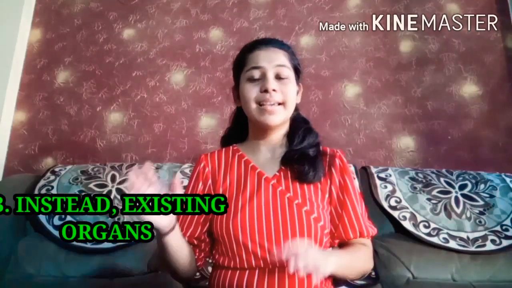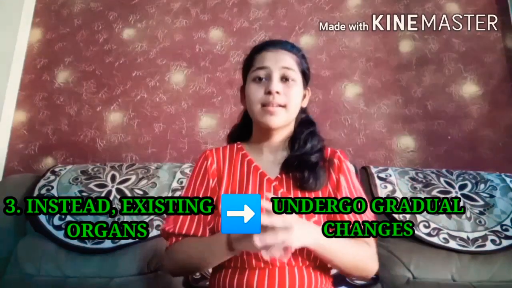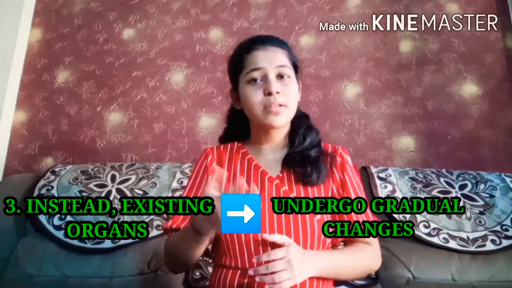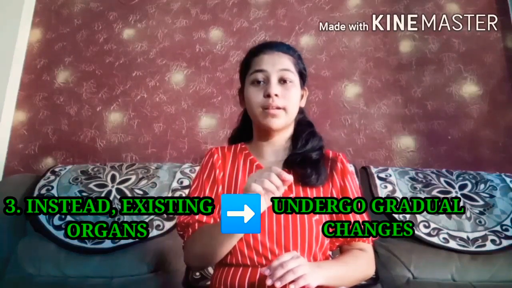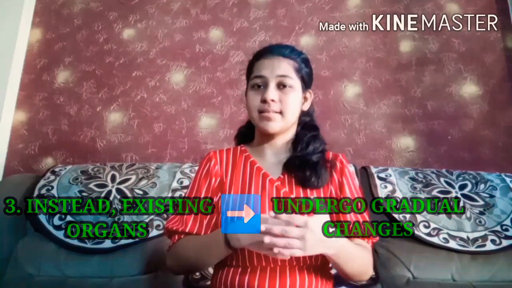Now let's move on to the third point. So the third point tells us that instead existing organs undergo gradual changes. What does it tell us? That instead of the sudden development of new tissues or organs, the existing organs undergo gradual changes. Okay, let's move on to the fourth point now.